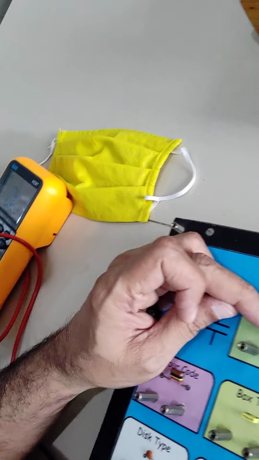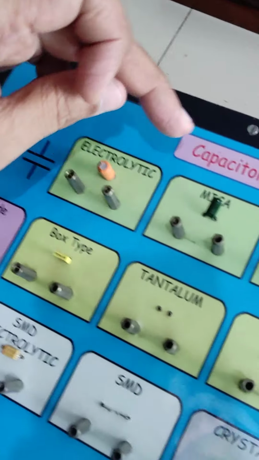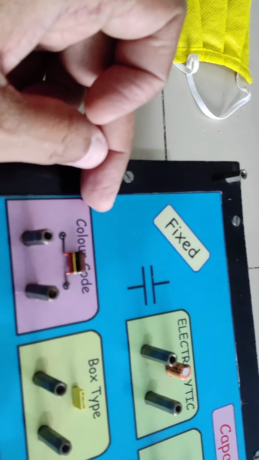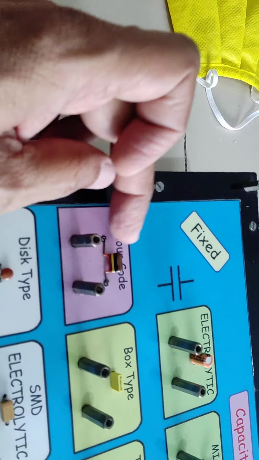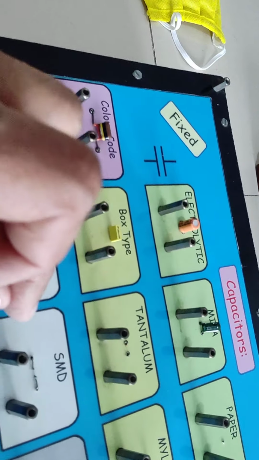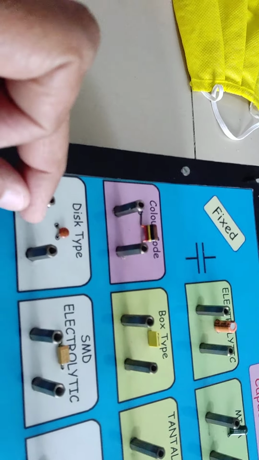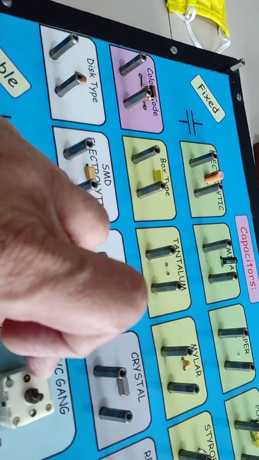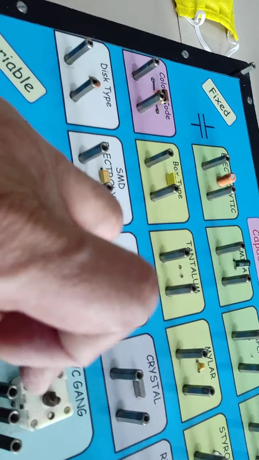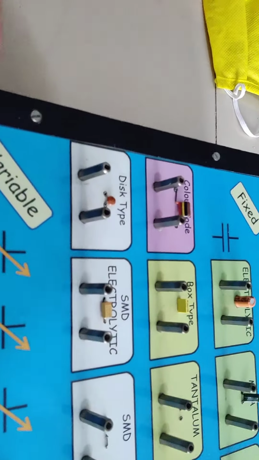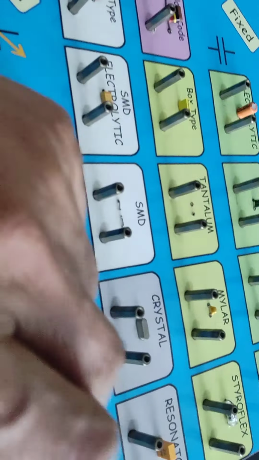This is the electrolyte capacitor. This is a mica capacitor. This is a polyester capacitor. This is a color code capacitor. This is a box type capacitor. There is a Storoplex capacitor. There is a resonator. This is a crystal capacitor. There is a disk type of capacitor. There is a gang capacitor, meaning there are two capacitors, both changing their value. This is a trimmer capacitor, so this is a variable capacitor, both are.